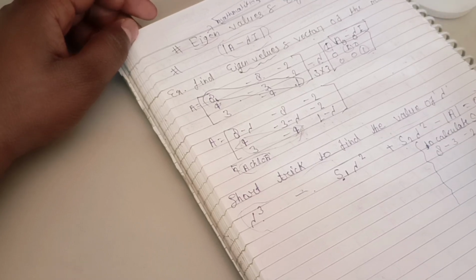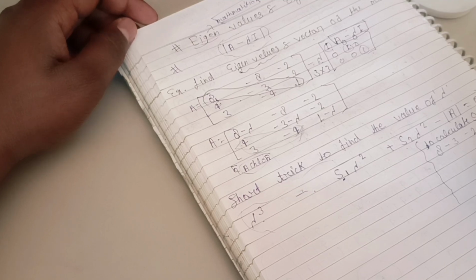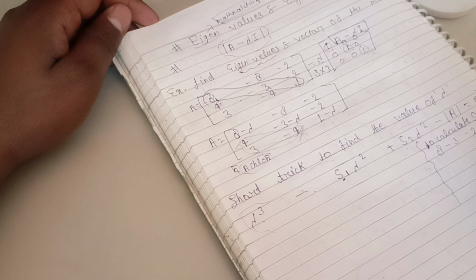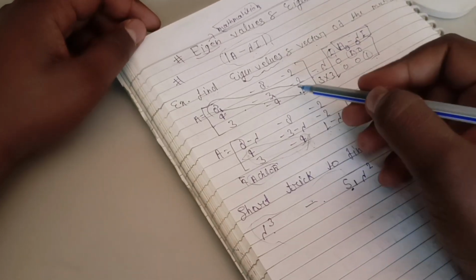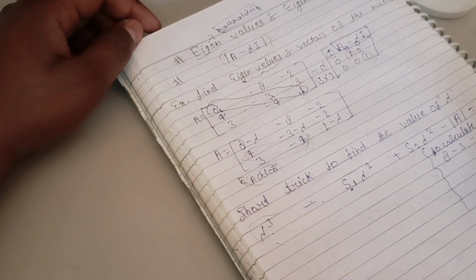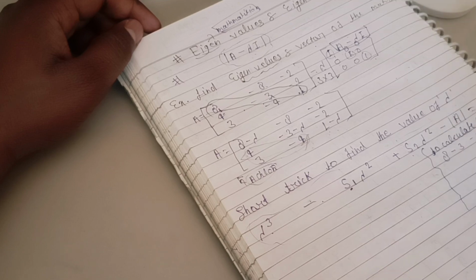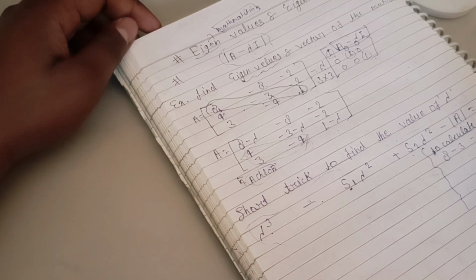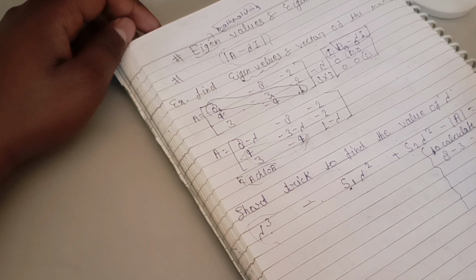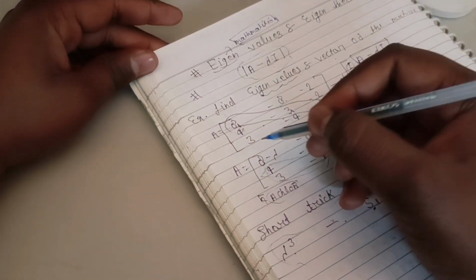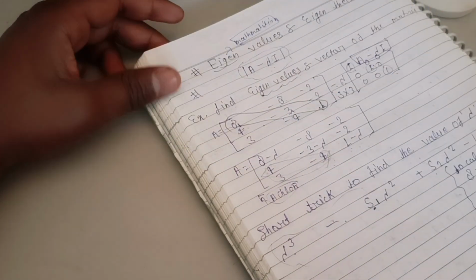This is S1. Sorry, this is 1, no? This is 1. So basically we have 8, minus 3 and plus 1.